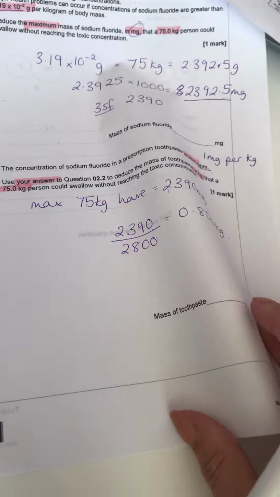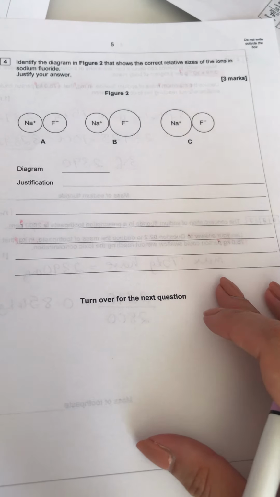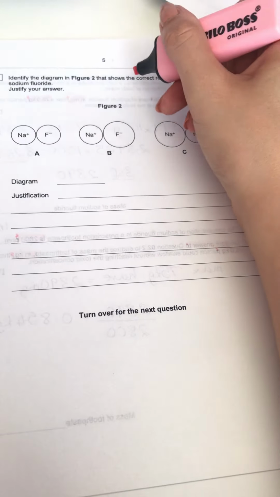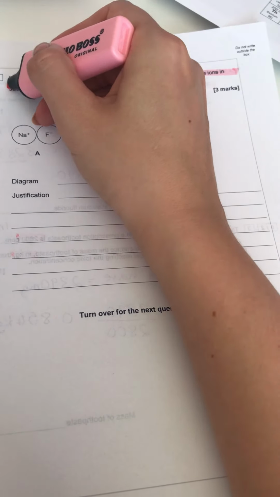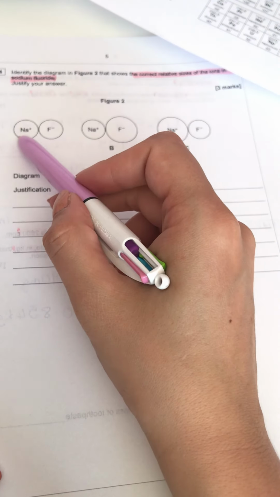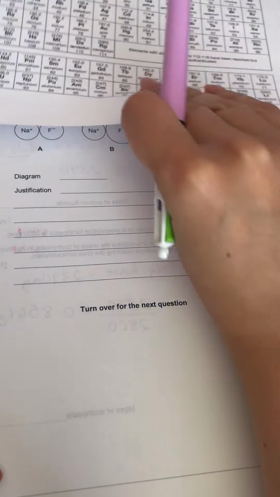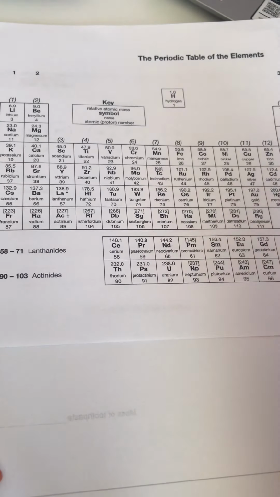Okay, next question then. So we've got to use the diagrams and our understanding to identify which diagram out of the 3 shows the correct relative sizes of the ions in sodium fluoride, and we have to explain how we got our answer. Now the first thing I'm going to do here then, we're told that the ions are Na plus and F minus. Now I want to know the electron configuration of Na plus and F minus.